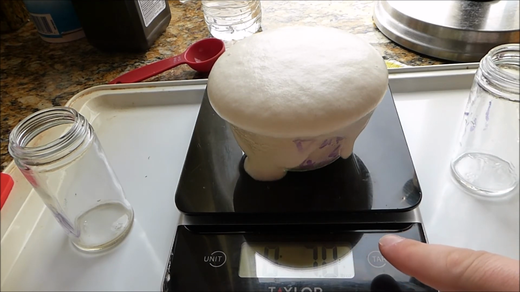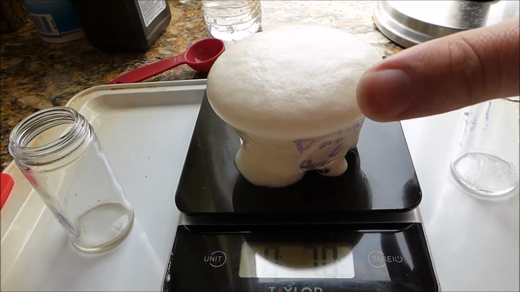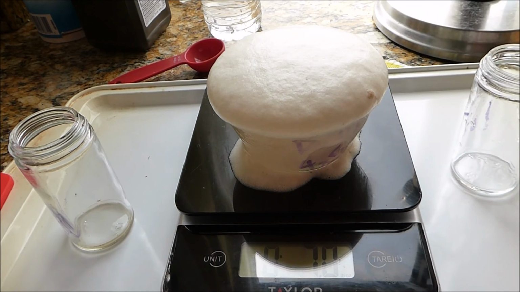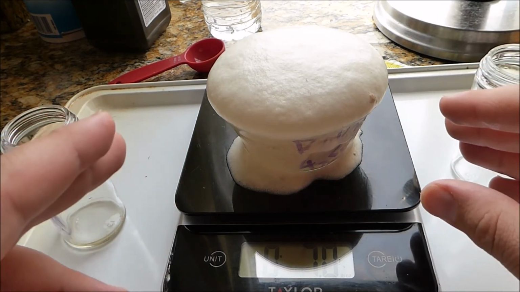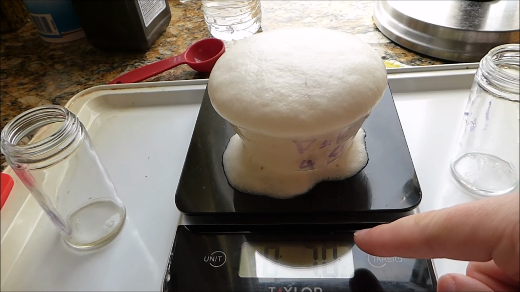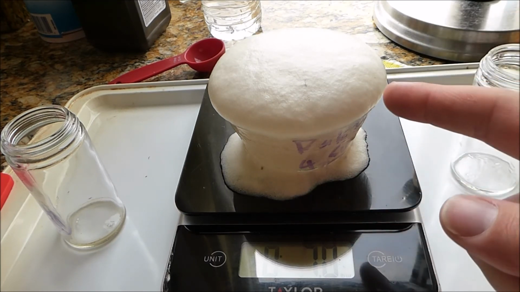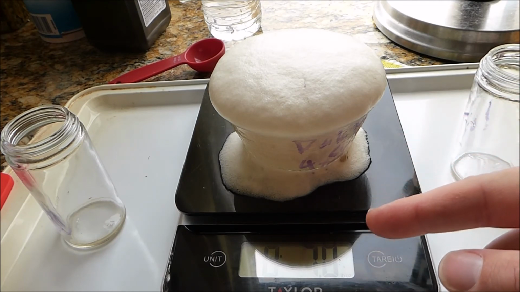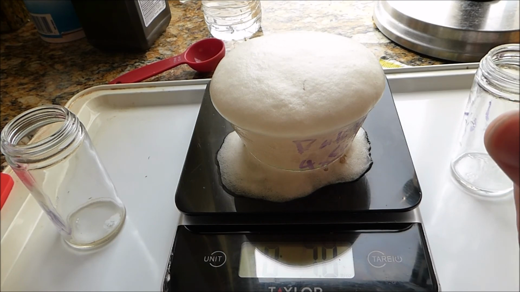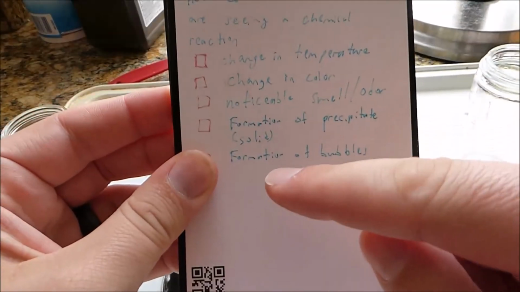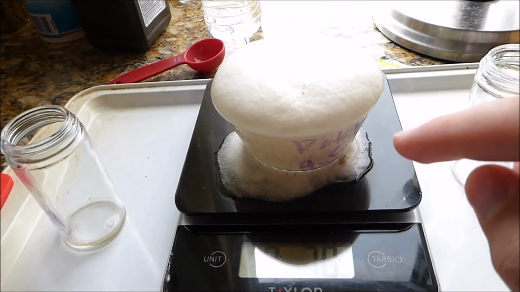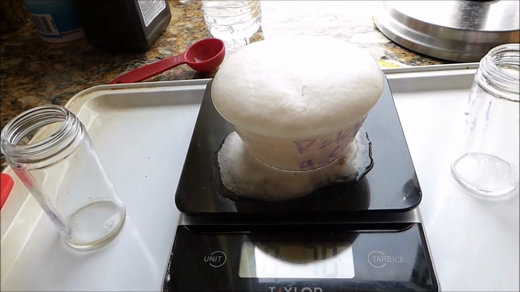So even though we had a little mini explosion here and it produced CO2 bubbles, the mass of the apple cider vinegar and the baking soda did not change. It stayed the same. So even though we made a new chemical, carbon dioxide, we did not change the weight of the two things we mixed together. So while we do have a chemical reaction here, because we're seeing a formation of bubbles, and there is a smell too, it's not actually adding any weight or losing any weight.